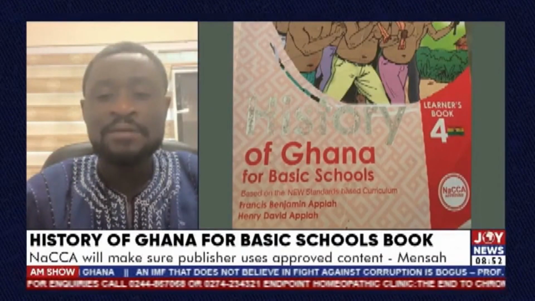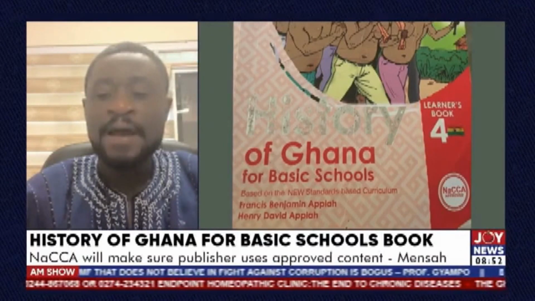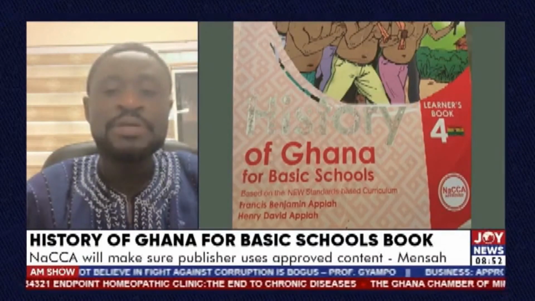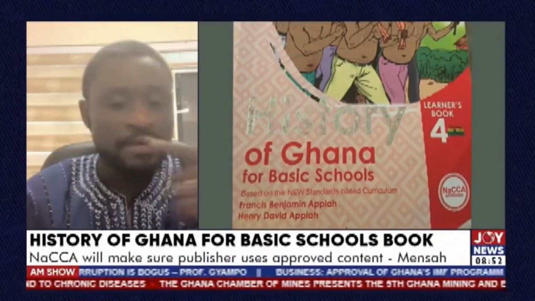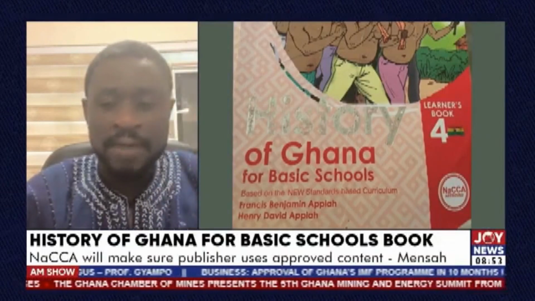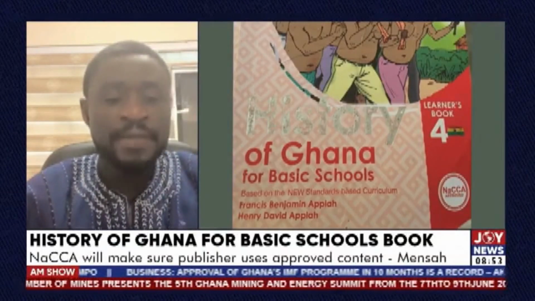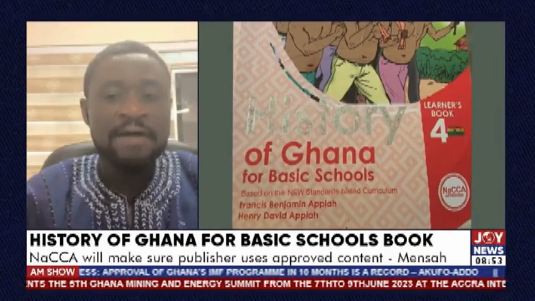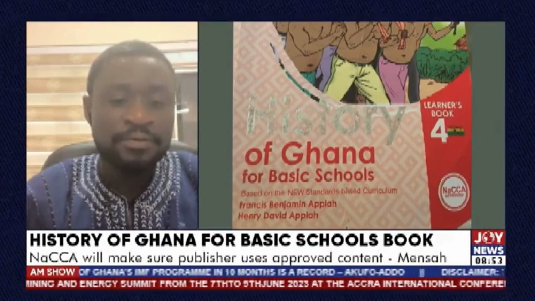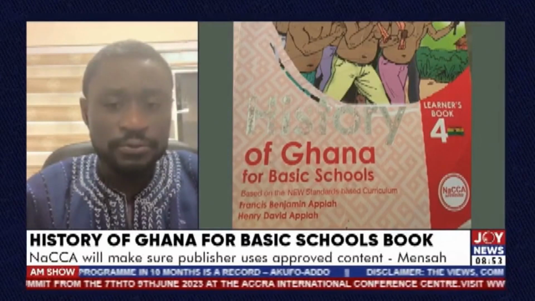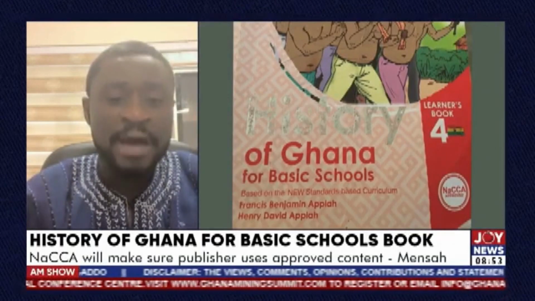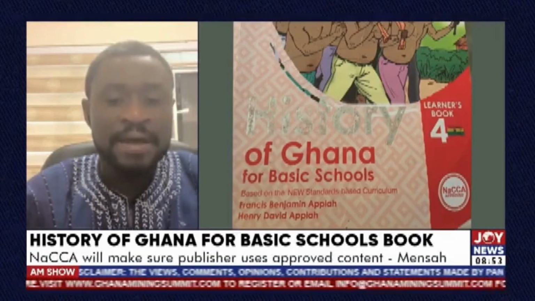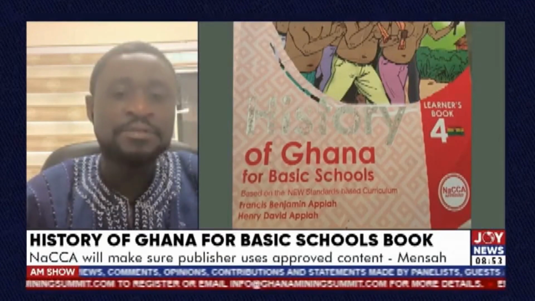And when there's an objection to it, instead of removing or doing away with the earlier publication, they put all of them together and bring it onto the market. And there are instances where some of these publishers have been reported to the police and they are facing prosecution as we speak. So the content as you provided on the screen is not the content that was approved by NACA as part of the process in approving the textbooks for use in our schools.